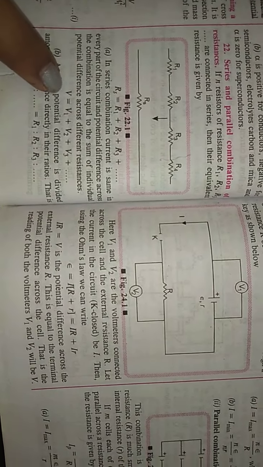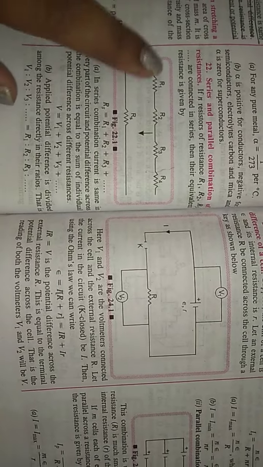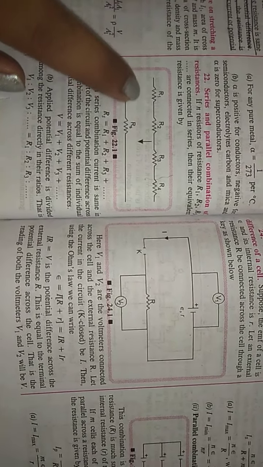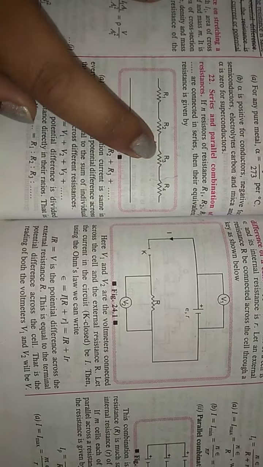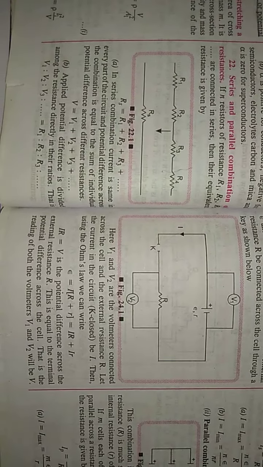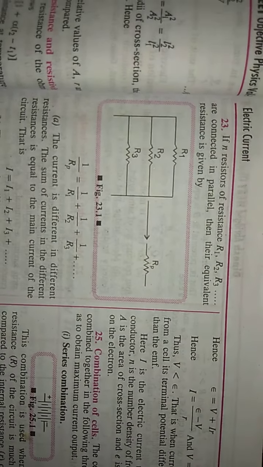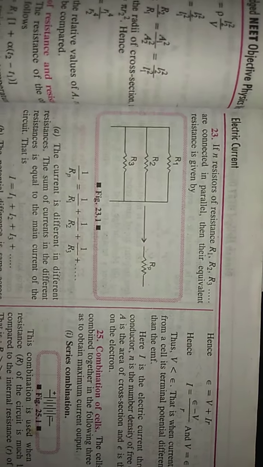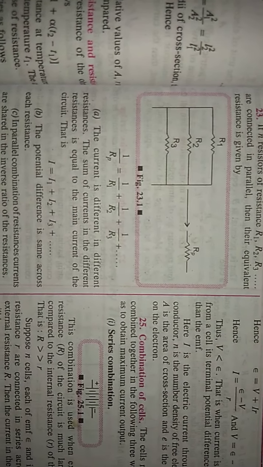and the potential difference across the combination is equal to the sum of individual potential differences, because see here, between these 2 points we are getting the potential difference V1. Between these 2 points we are getting V2. So this you know from the chapter only, that in series combination current is same but potential difference varies. And same in the parallel combination, what happens? Current will differ but the potential difference remains same and the equivalent resistance is given like this.